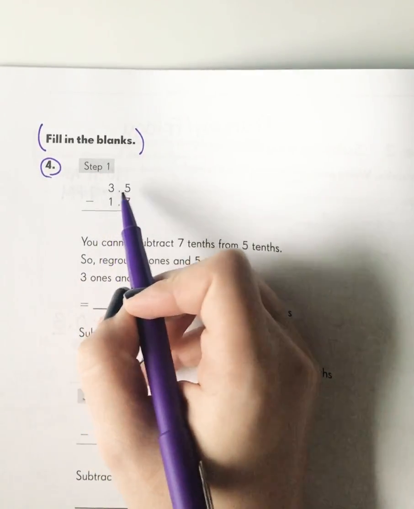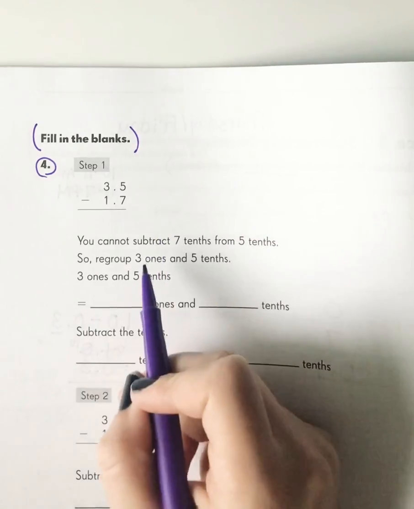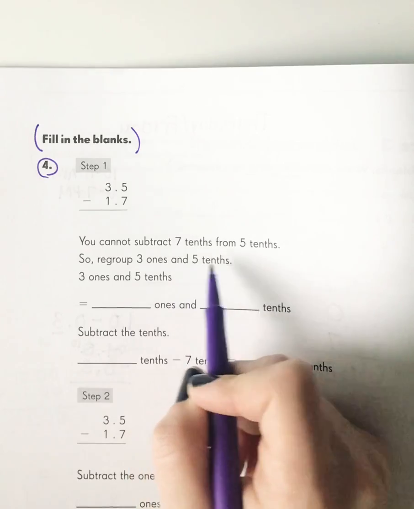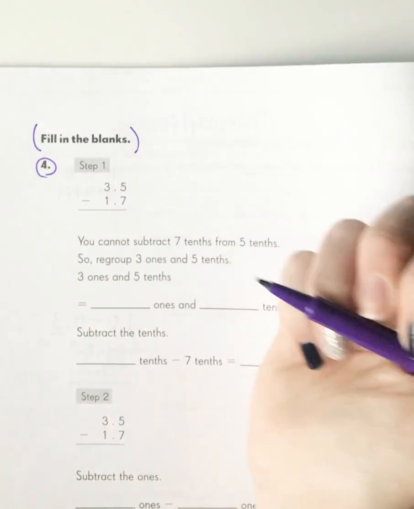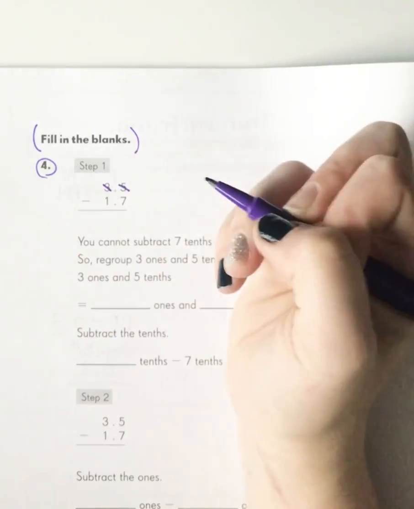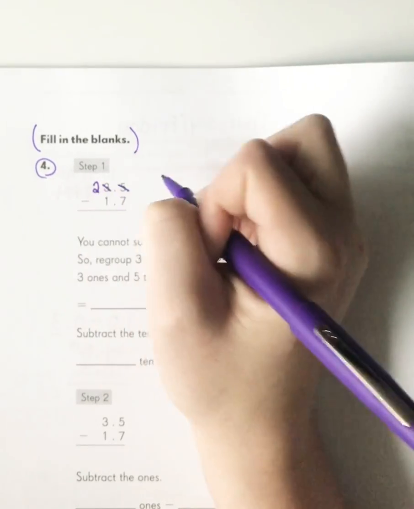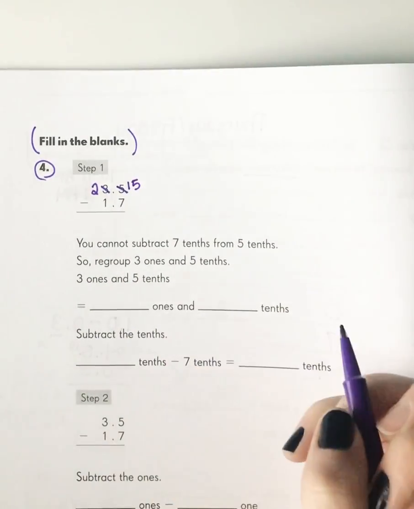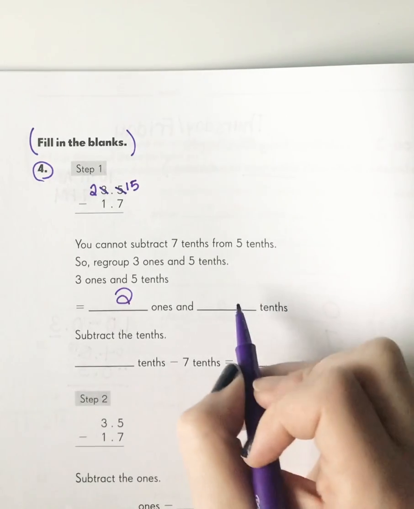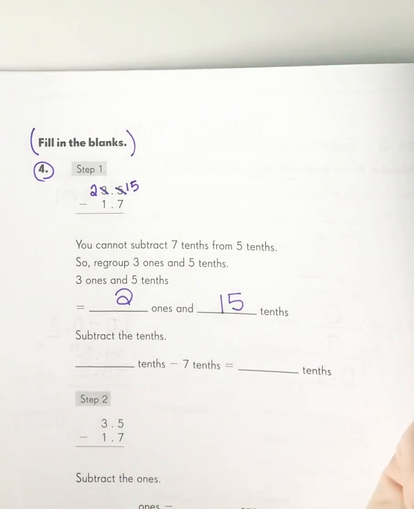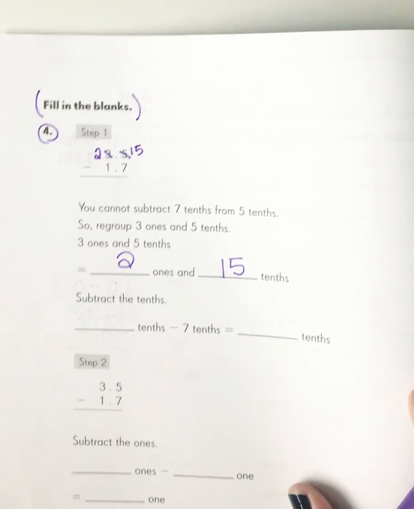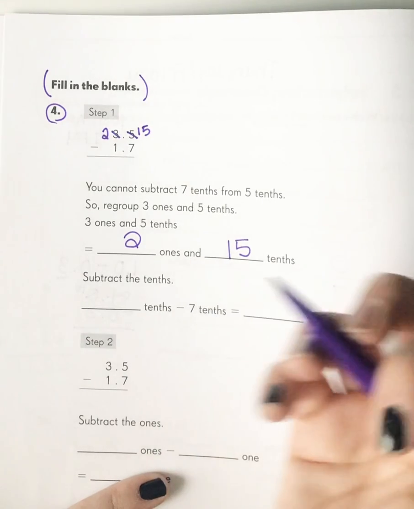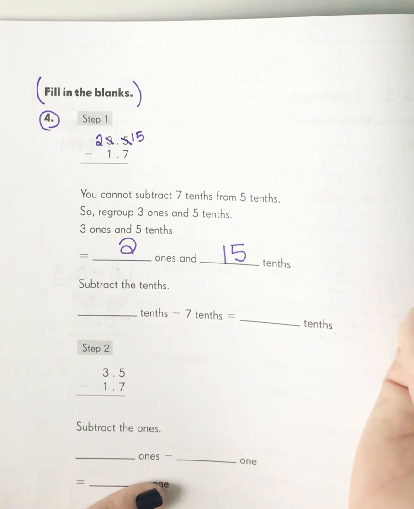So step 1, 3.5 minus 1.7. You cannot subtract 7 tenths from 5 tenths. So regroup 3 ones and 5 tenths. From right here, I have to take 1 away. So this 3 becomes a 2, and this becomes 15. So this becomes 2 ones and 15 tenths. Just as I would with a normal subtraction problem without a decimal, I'm doing it with the decimal. So subtract the tenths. 15 minus 7 would be what?